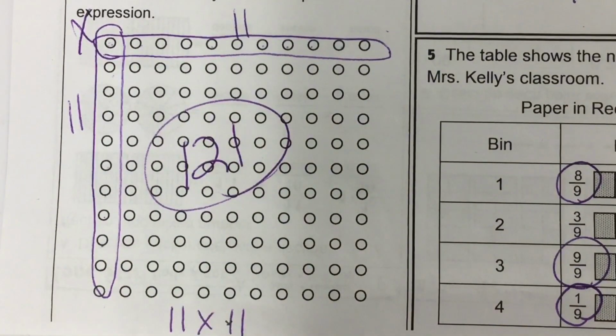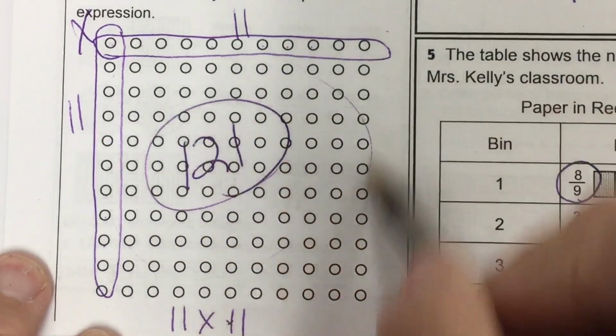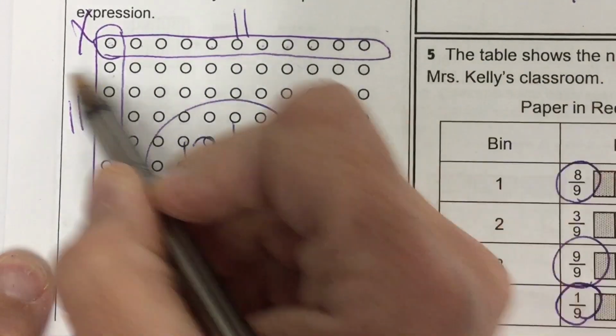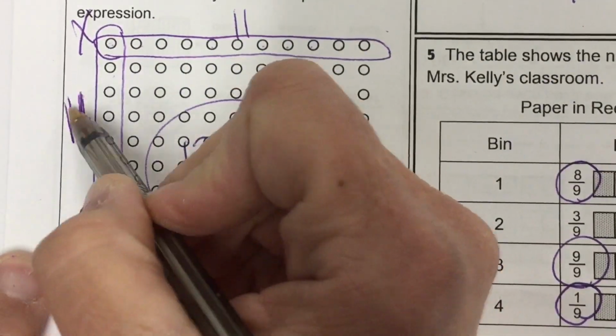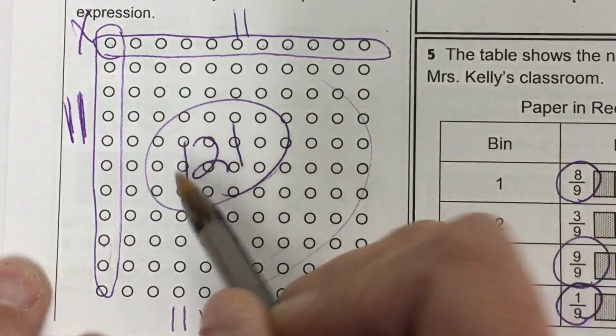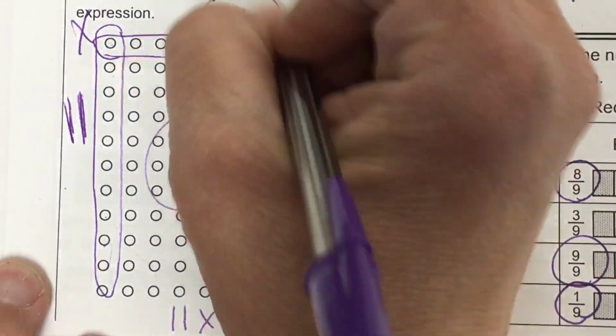You could even flip this into a division problem. Say there's 121 units, and we're dividing it by 11 in this column. So 121 divided by 11 would be 11.